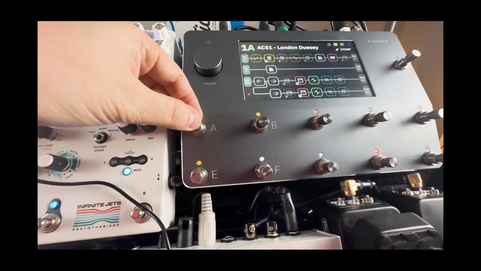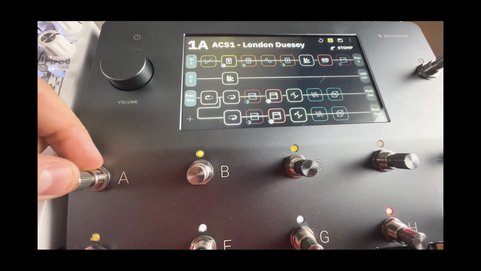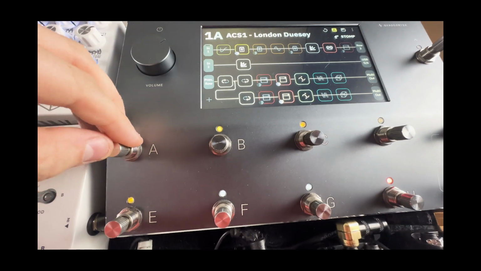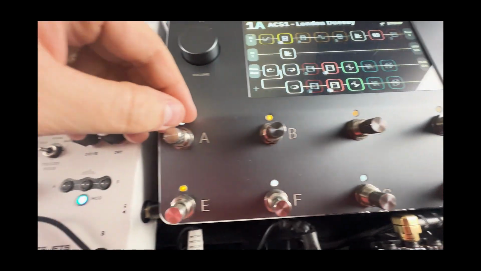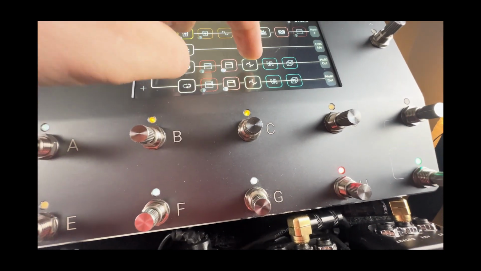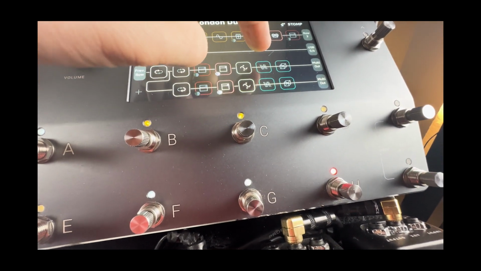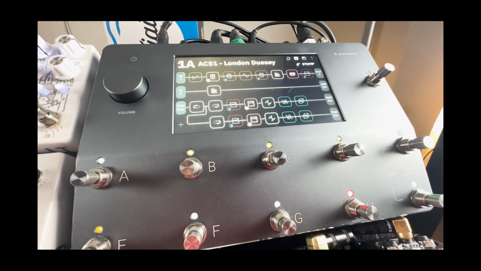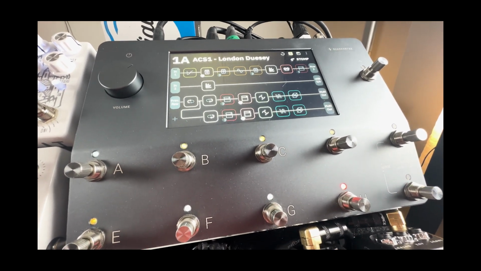I have 2 sets of amps, so if I hit this, you'll notice that those swap. You'll notice that this also becomes stereo, so I've got stereo low gain amps here, and then I hit this and they become stereo high gain amps. Then I've got compressors, a delay, and a reverb. So that's the entire Quad Cortex. This is my tone, what I've been using.